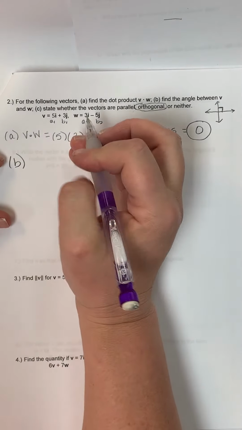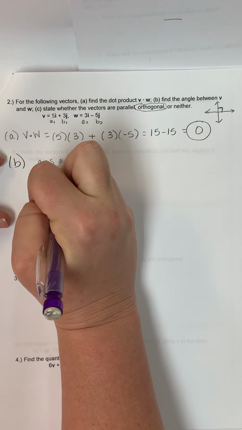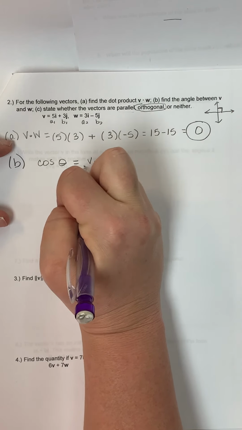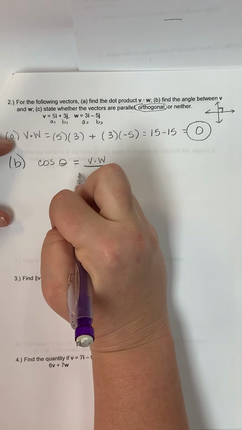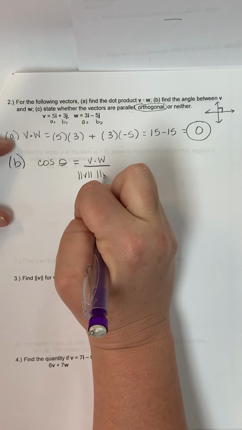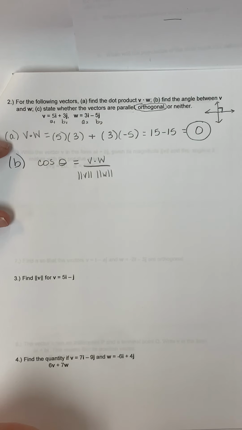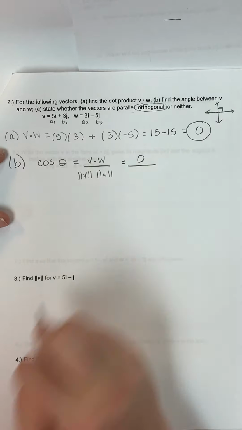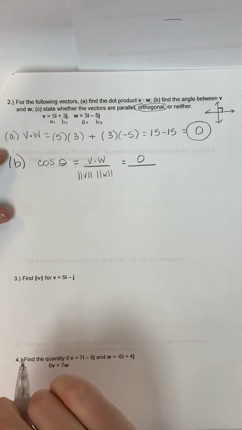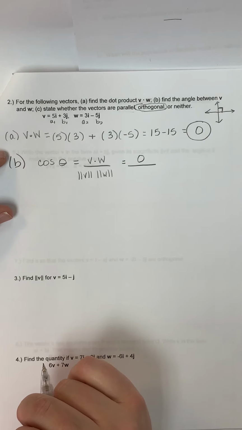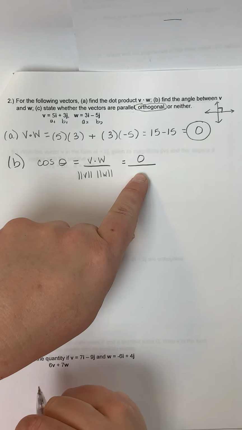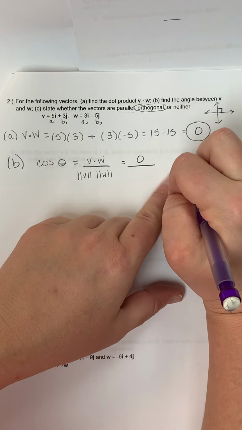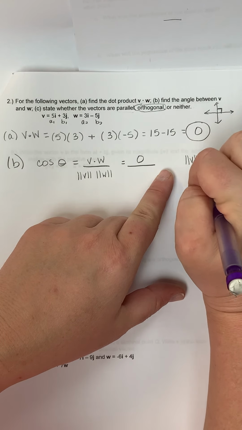Now, if you do want to go ahead and look this over and just prove that situation, you would take cosine of theta equals the dot product over the magnitude of each vector multiplied together. Well, we already know the dot product at 0. You could find the magnitude of each vector, but if your numerator is 0, then your whole answer is going to be 0. But let's go ahead.